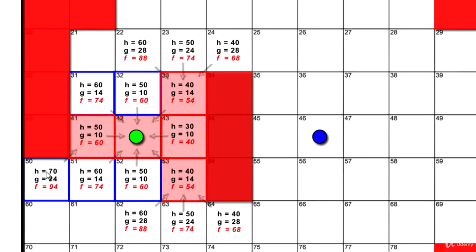It's got an H score of 70 because it's got a Manhattan distance of 7 (1, 2, 3, 4, 5, 6, 7), and it's got a G score of 24. Why? Well, because we discovered this node as a diagonal child of node 41, which has a current G value of 10. Plus the diagonal movement cost of 14 gives us that G value of 24, and 70 plus 24 gives us an F score of 94. So that's this iteration of the loop complete.